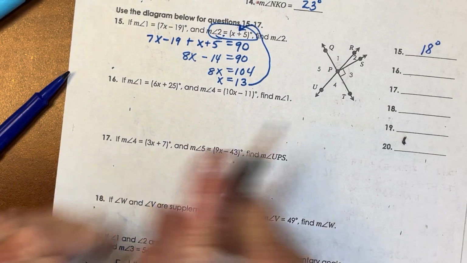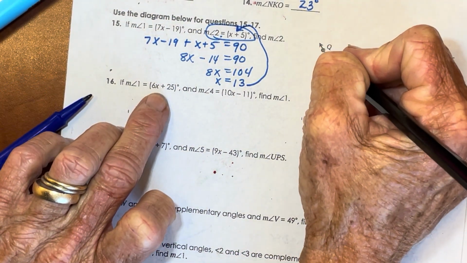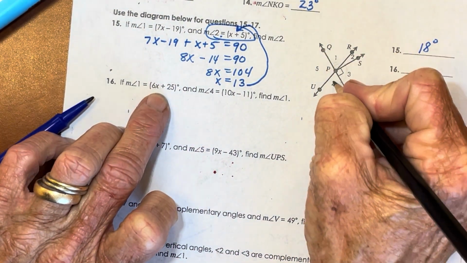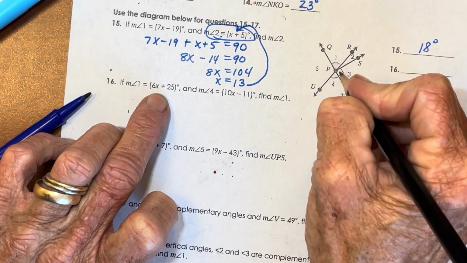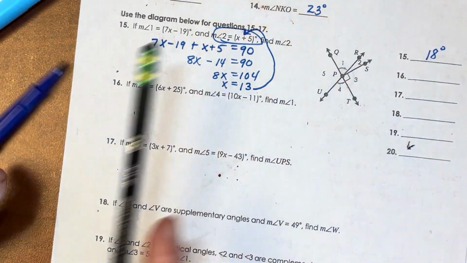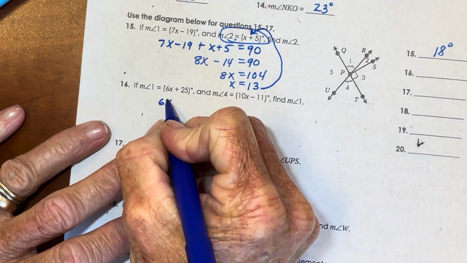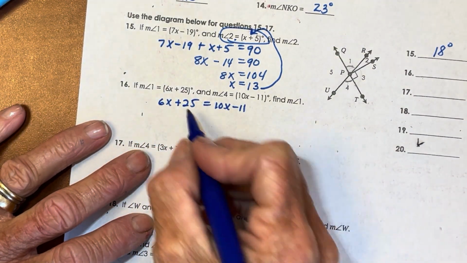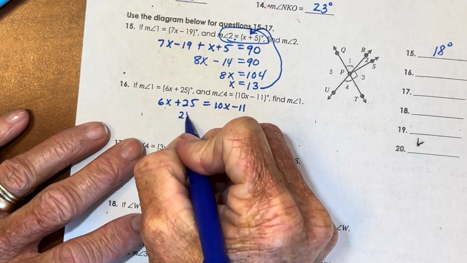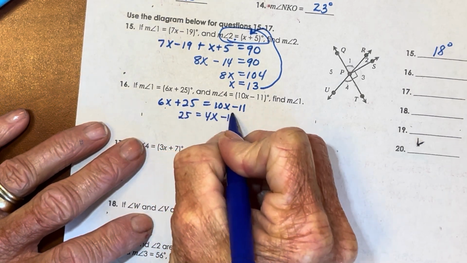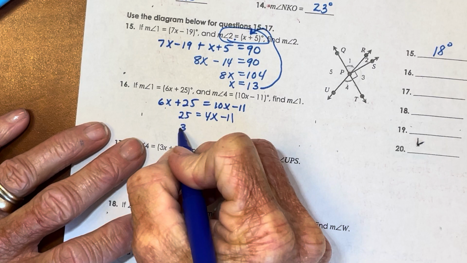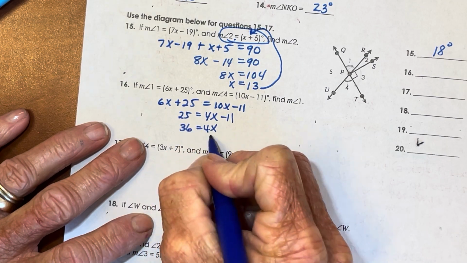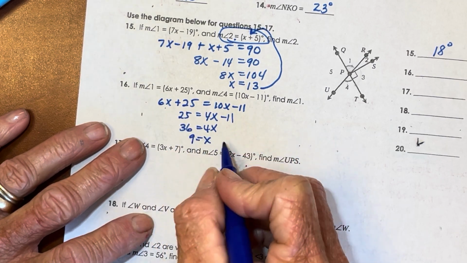All right, what if angle 1 is 6x plus 25 and angle 4 is 10x minus 11? Well, 1 and 4 are vertical angles, so we can set those equal to one another. Vertical angles are always equal. Subtract 6x from both sides and we'll get 4x minus 11. Add 11, 36 equals 4x, divide by 4, and x is 9.